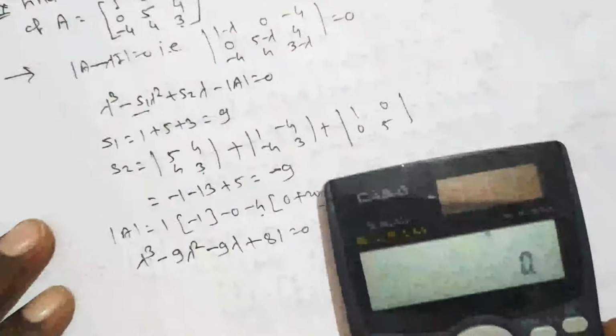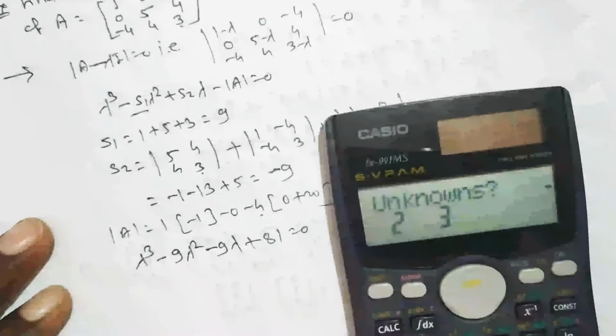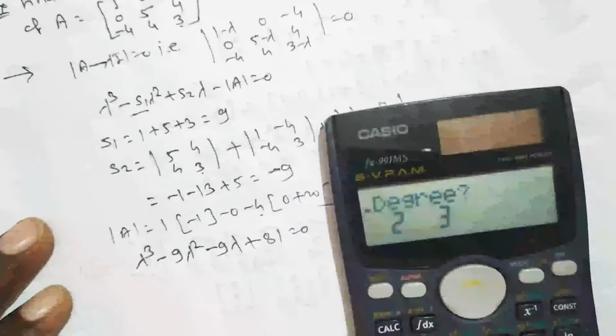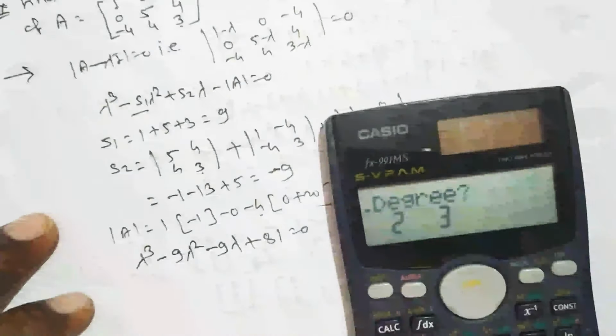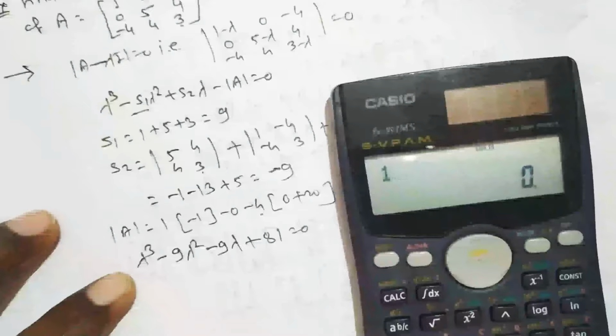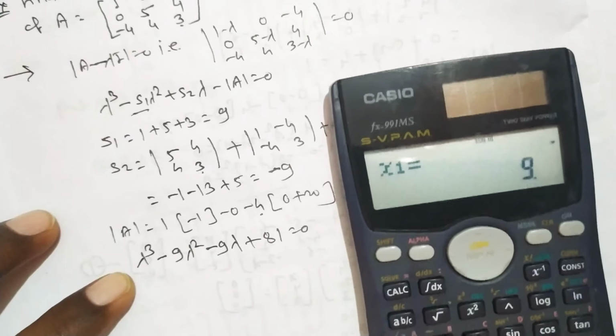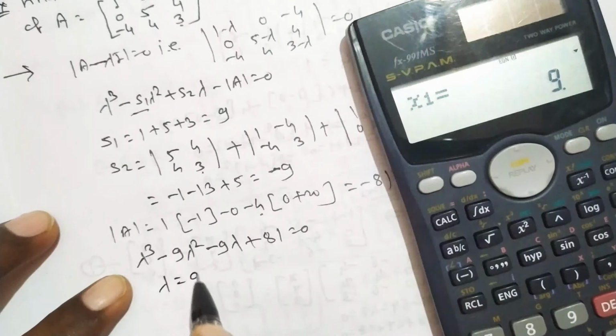If we use a calculator, then go into mode, choose equation, then choose degree. We want the roots of a third degree polynomial, so press 3. Then the value of a is the coefficient of lambda cube, that is 1, then press equal. The value of b is minus 9, the value of c is minus 9 and the value of d is 81. If we press equal here, we get the first root 9, which means lambda equal to 9, then the second root is minus 3 and the third root is plus 3.